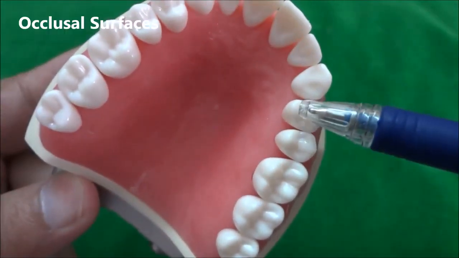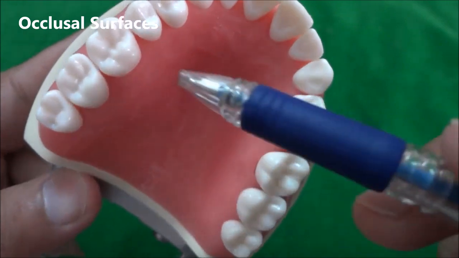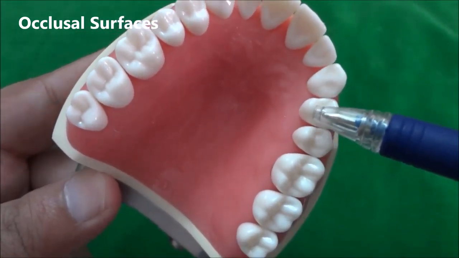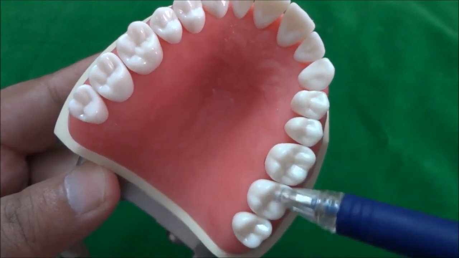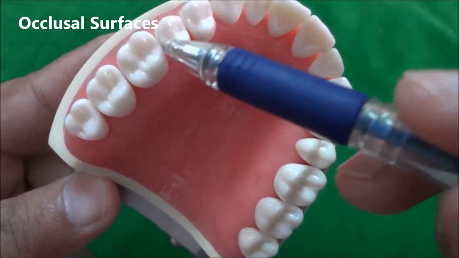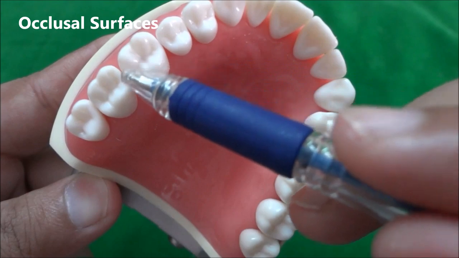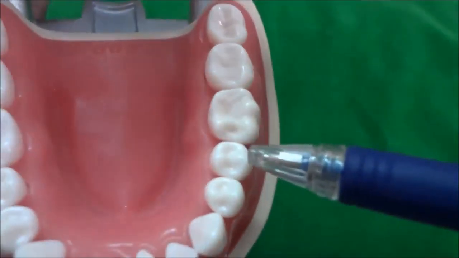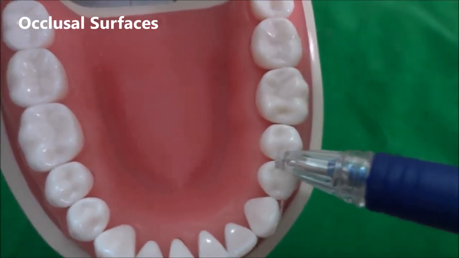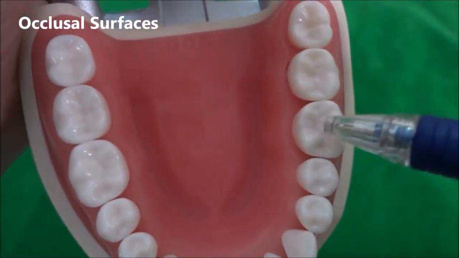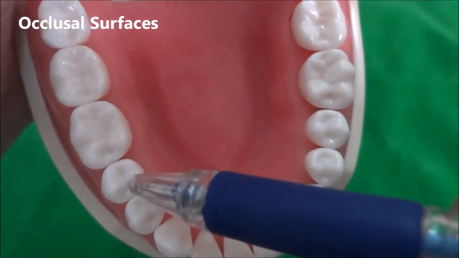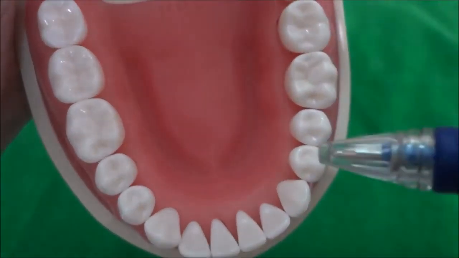These are the premolars and these are the molars. These are the posterior teeth. The biting surfaces of the posterior teeth are known as the occlusal surfaces. Similarly, in the lower arch, these biting surfaces of the posterior teeth are also known as the occlusal surfaces.